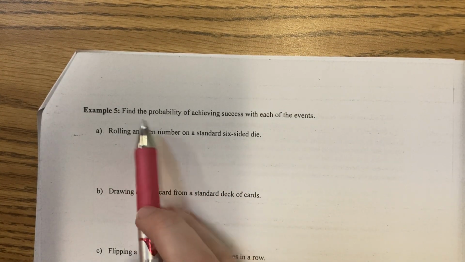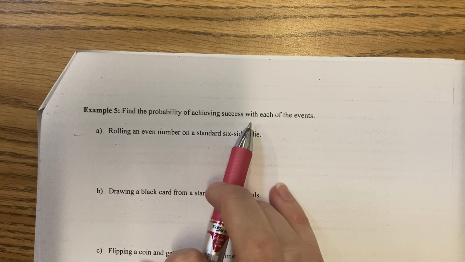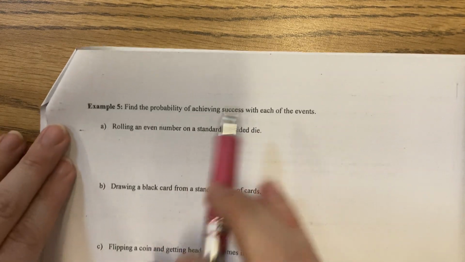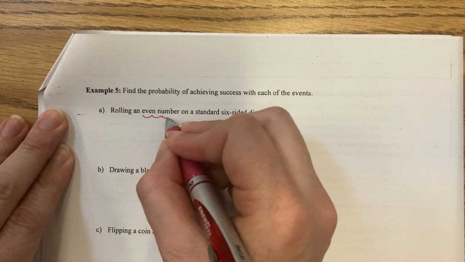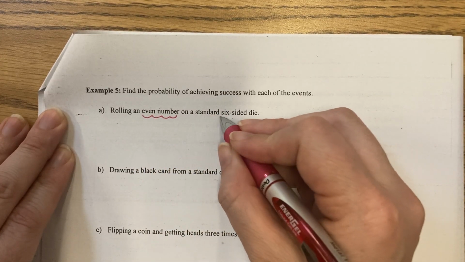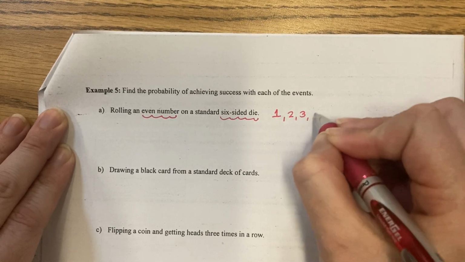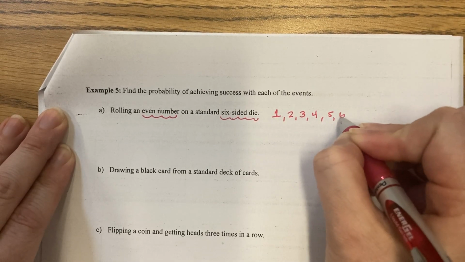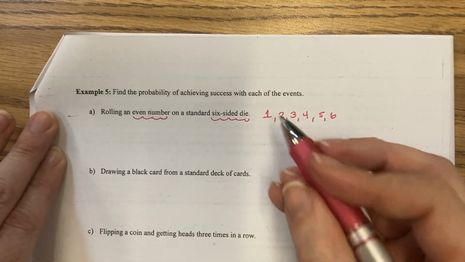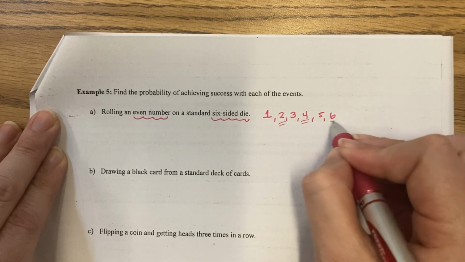Example 5, find the probability of achieving success with each of the events. Rolling an even number on a standard 6-sided die. 1, 2, 3, 4, 5, 6. Those are the numbers on a die. These are the even ones.